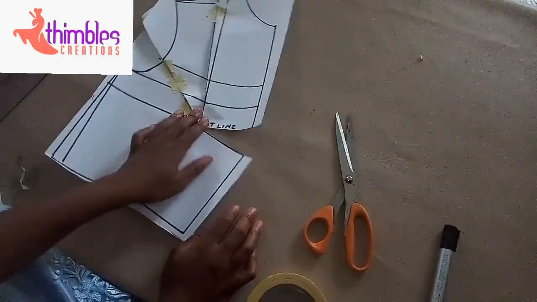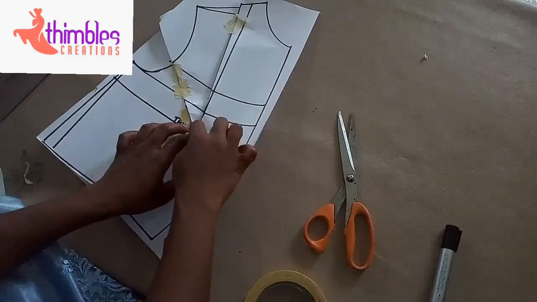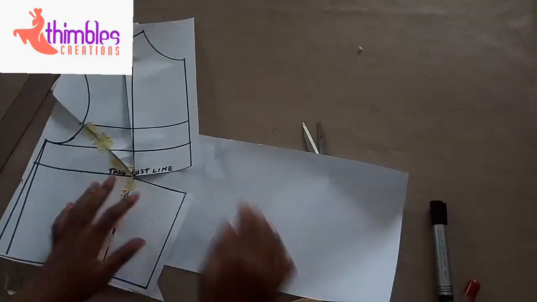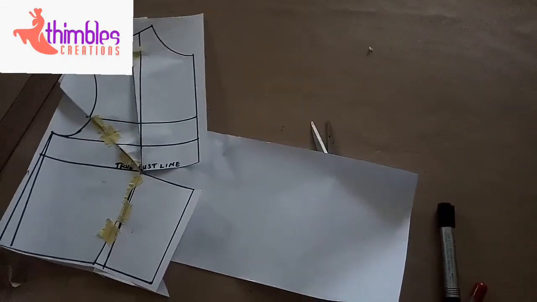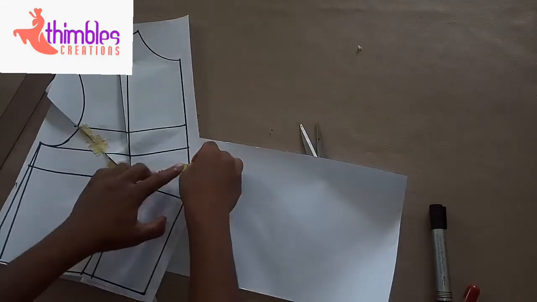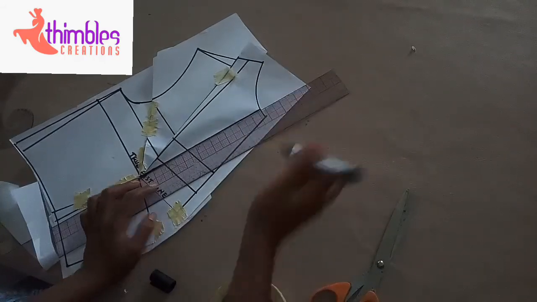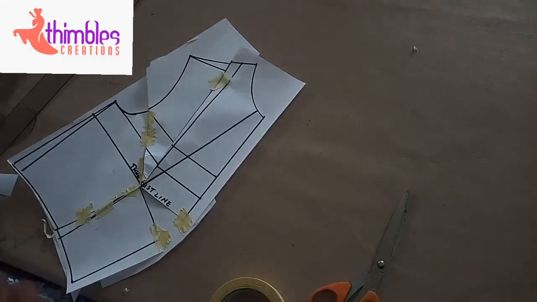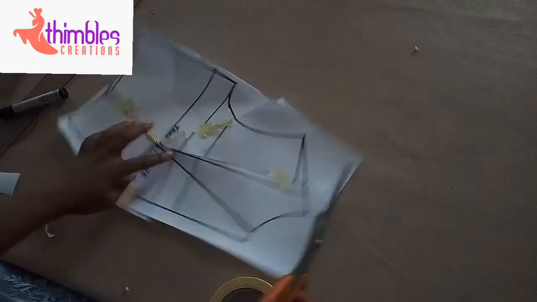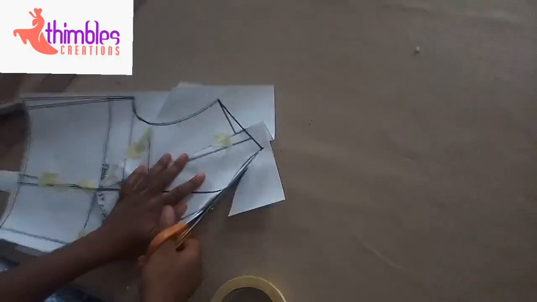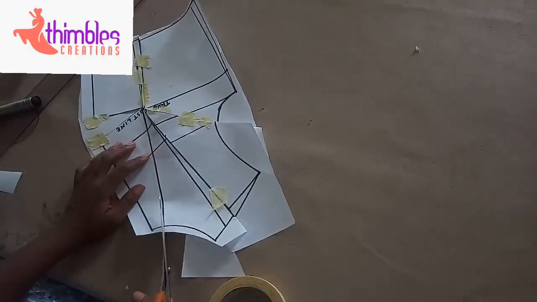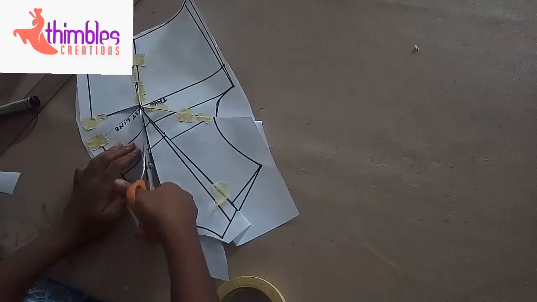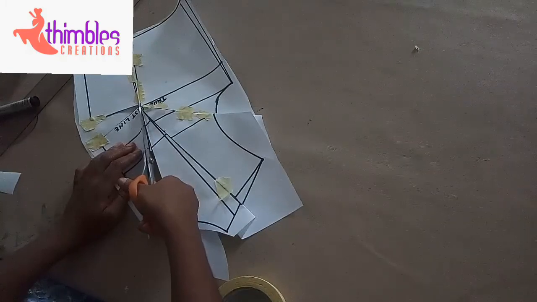Okay, so the next is our neck dart. So I fill this in with my paper for the true bust point to the neck, to the position of the neck where I want to transfer the dart. So with my scissors, I'll cut open to the true bust line.